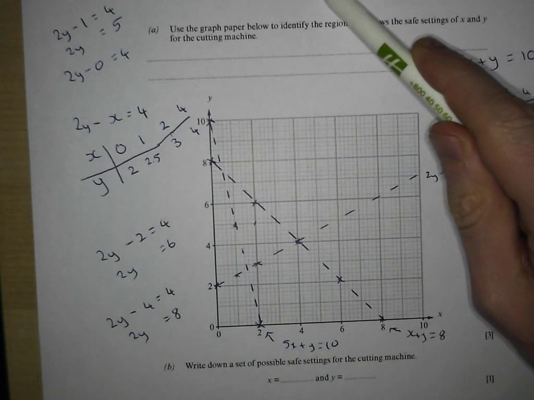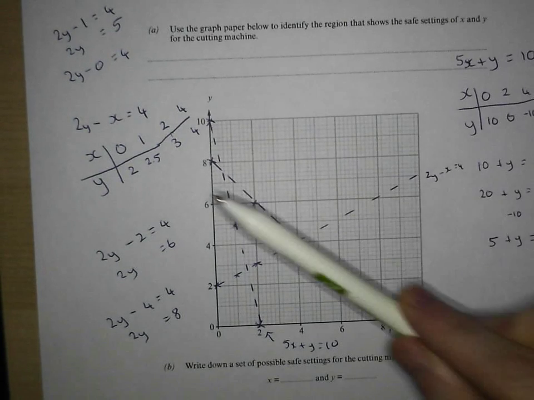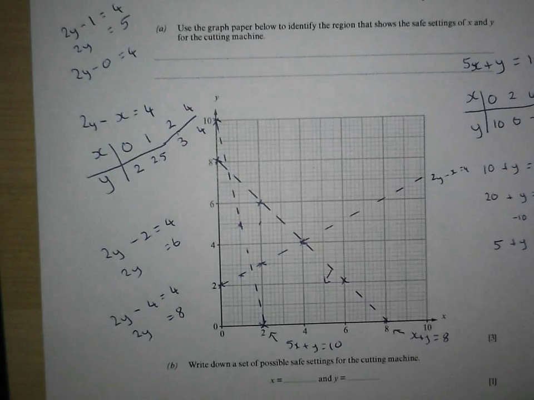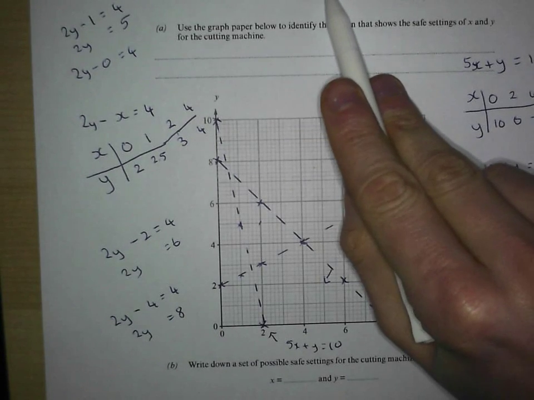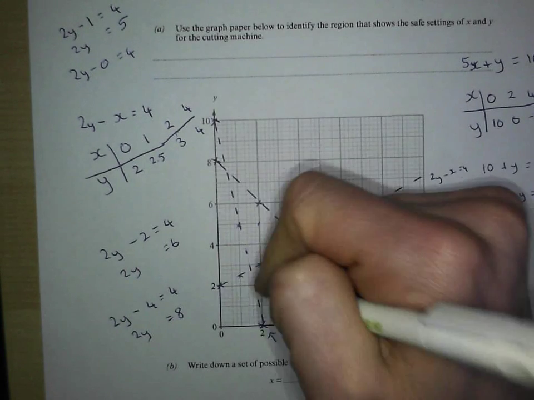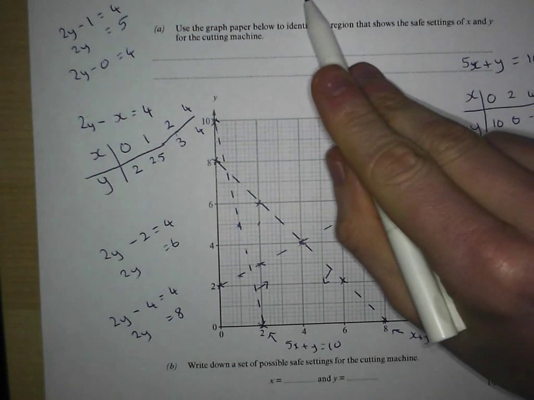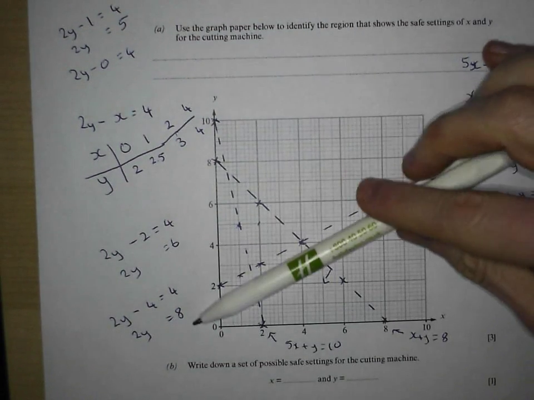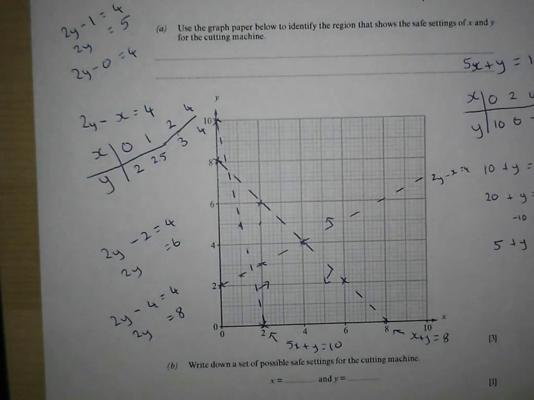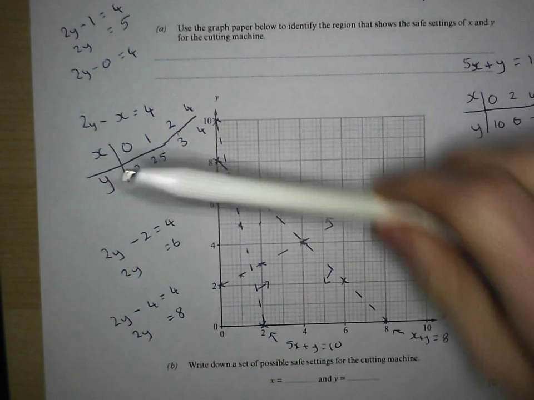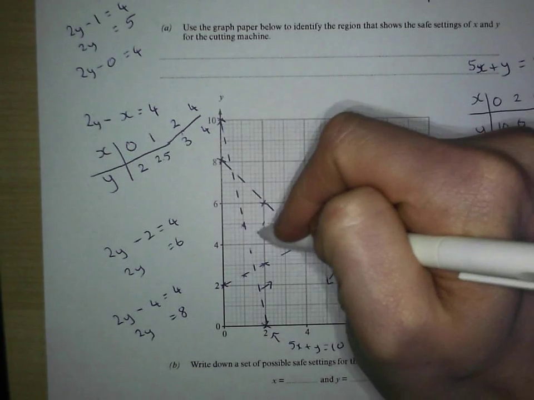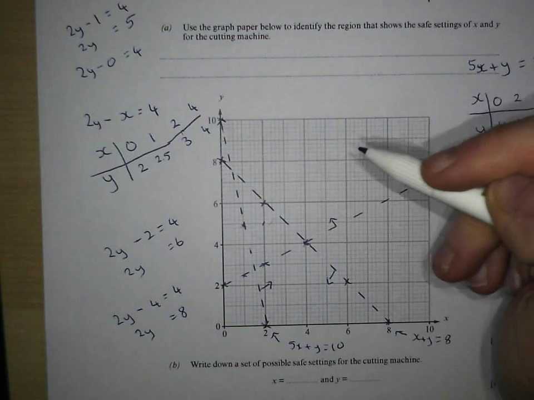Let's take this one. X plus y is less than 8. So I want the points that are less than or below my x plus y line. So I draw myself a little arrow there. I want the points that are below that one. What about this? 5x plus y is greater than 10. So there's my line. I want the points that are above that line. So I want to go this side of that line. And then 2y minus x, which was here, is greater than 4. So I want the points that are above that line. So I want to go below that line, above that line, and to the right of that line, which I reckon is this triangle here. It's above, to the right, below. So this triangle here. But there's a way to test that.